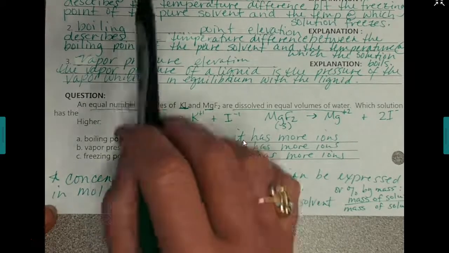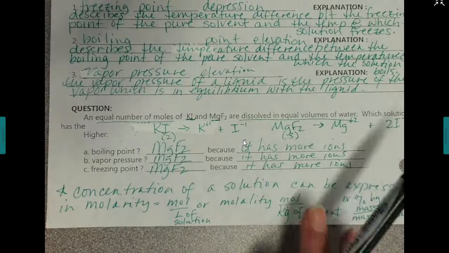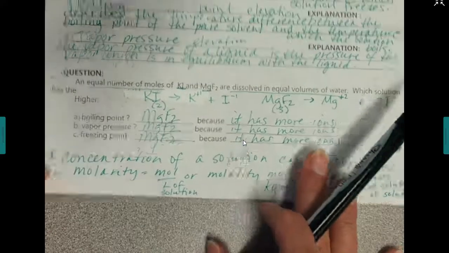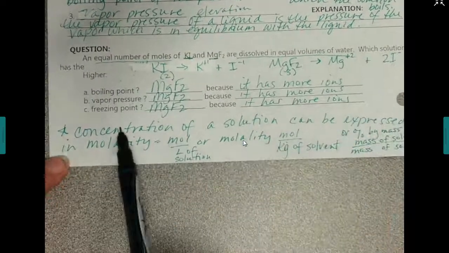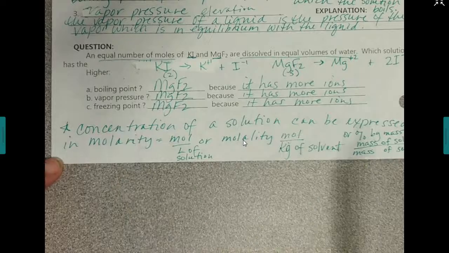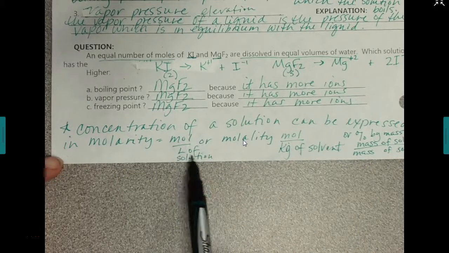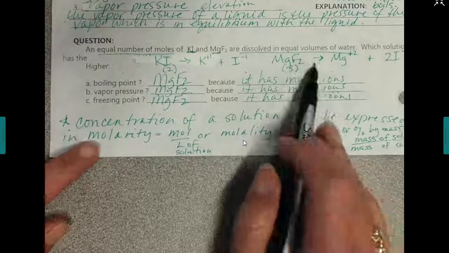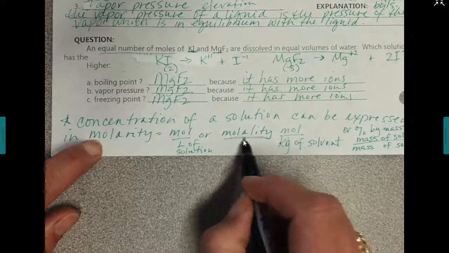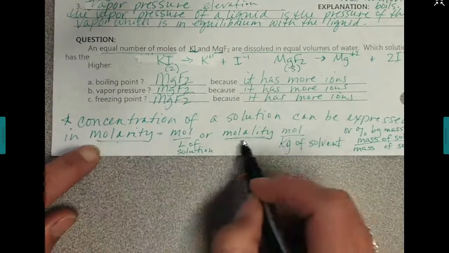Now, I should have written this part at the very top, but these are just some definitions of concentrations of a solution. These can be expressed in molarity, which we've already learned. This is moles per liter of solution. Then we have molality.